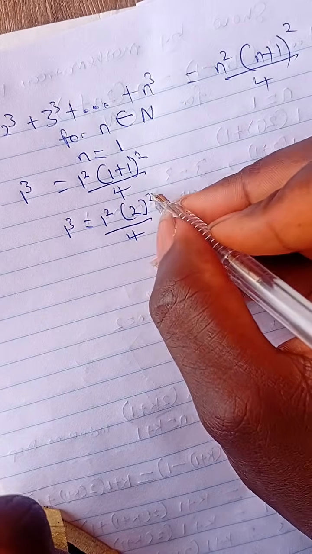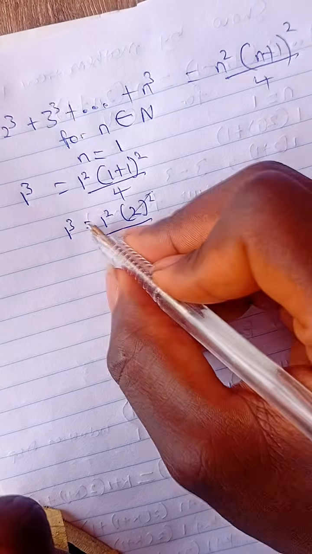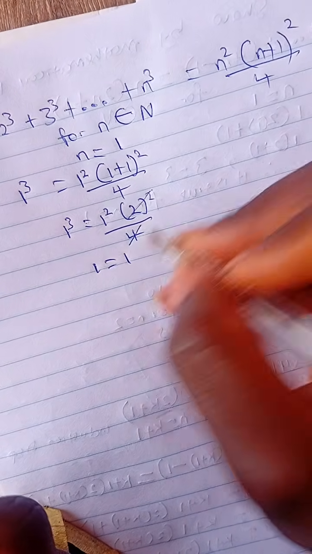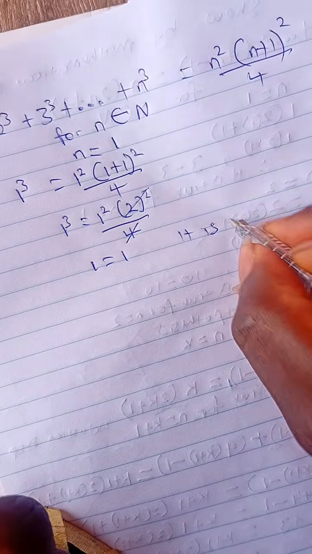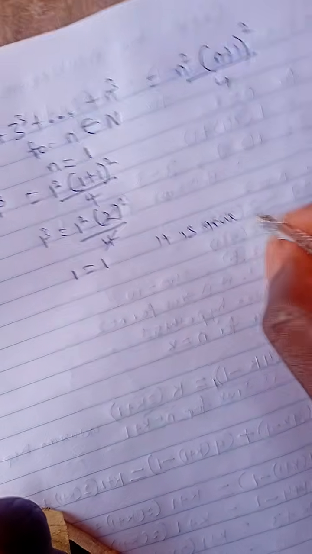Now, 2 square is 4, so this will cancel this. So 1 cube is 1. 1 square is also 1. Therefore, you conclude it is true.